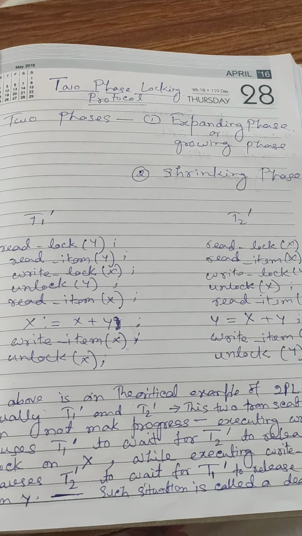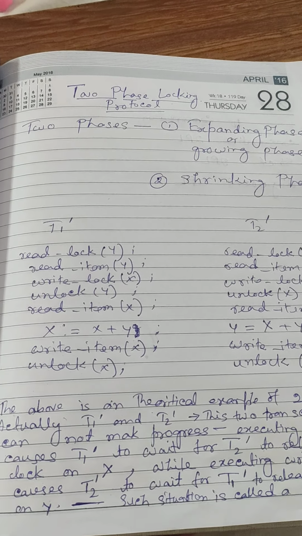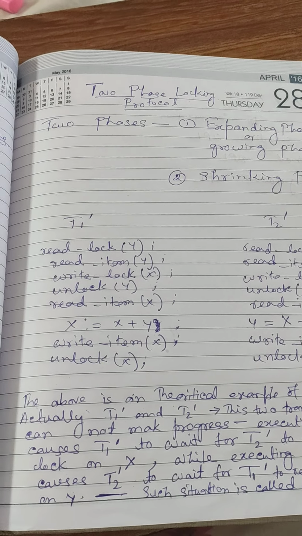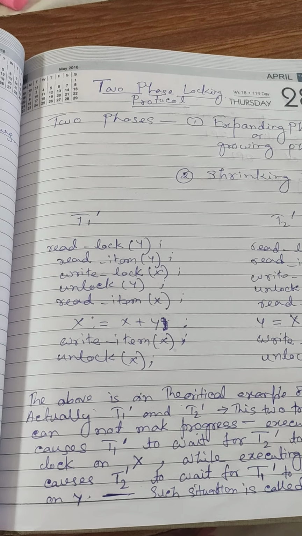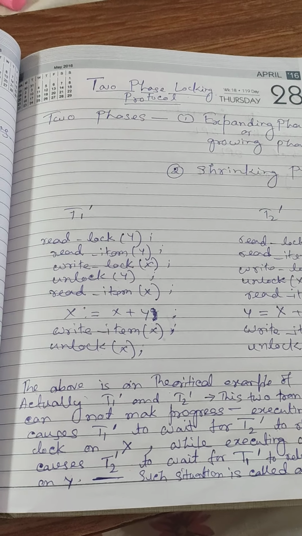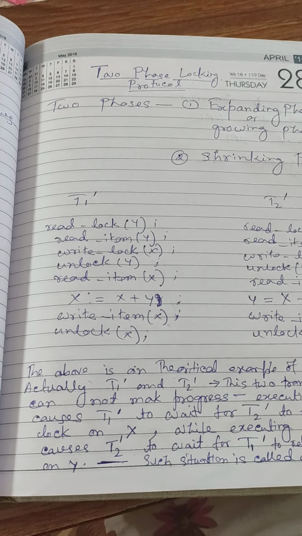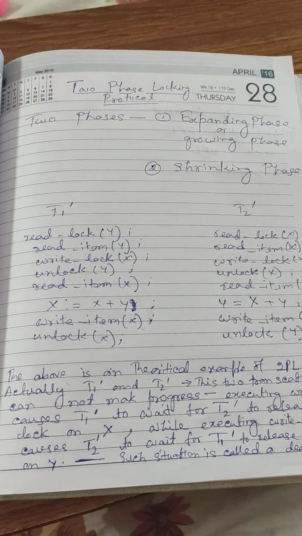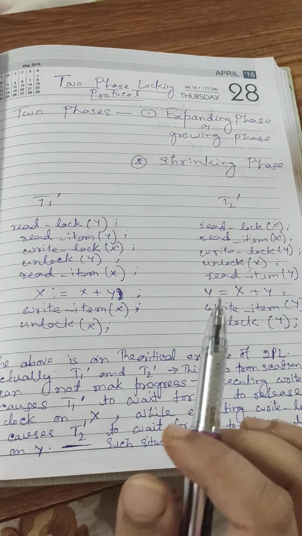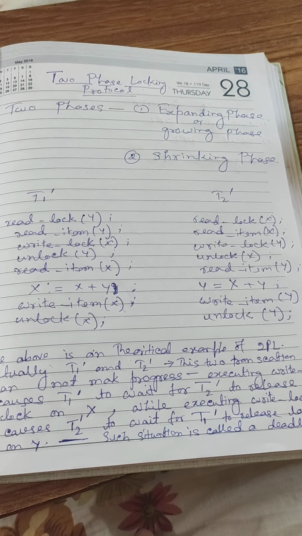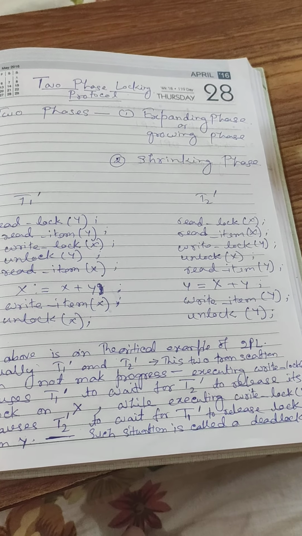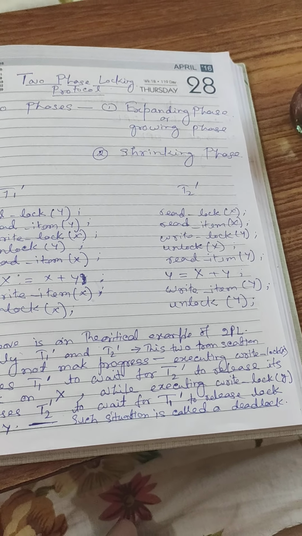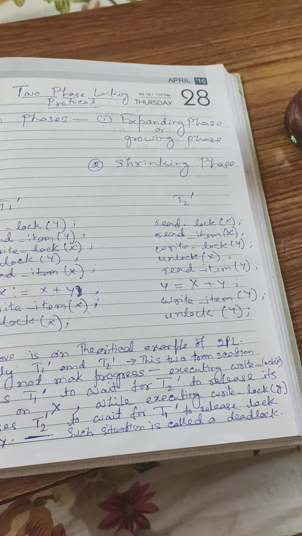So a transaction in the two-phase locking protocol has two phases. In the growing phase, only new locks can be acquired on items, and no item can be released or unlocked. In the shrinking phase, no new lock can be acquired, only the existing locks can be released.